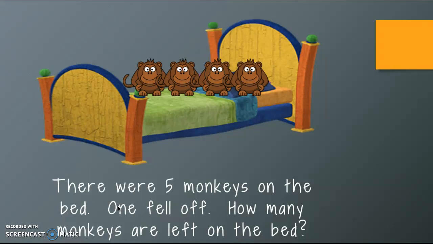Well, friends, how many monkeys are left? Perfect. Yeah, go ahead and count them. 1, 2, 3, 4. 4 monkeys are left on the bed. Hey, we just showed and found less than using our objects, right? Now, I used the monkeys that moved and danced around.